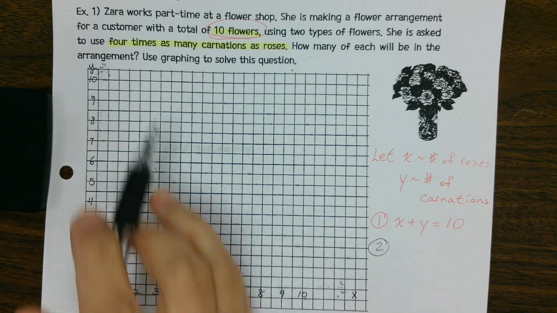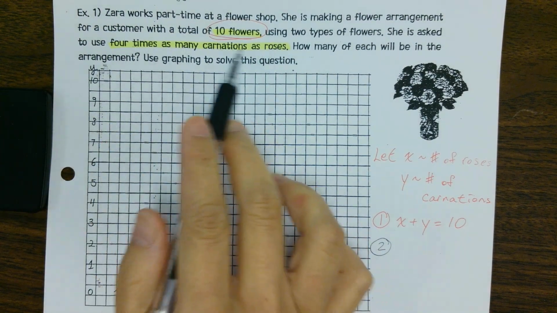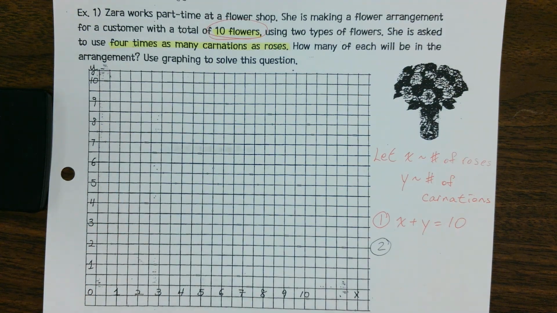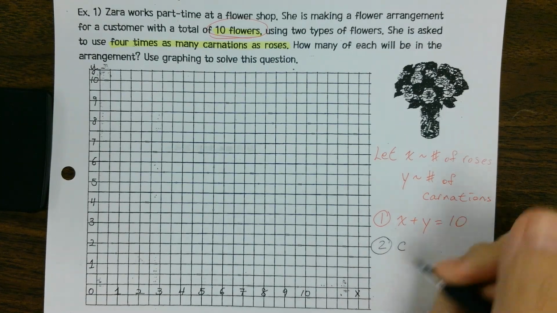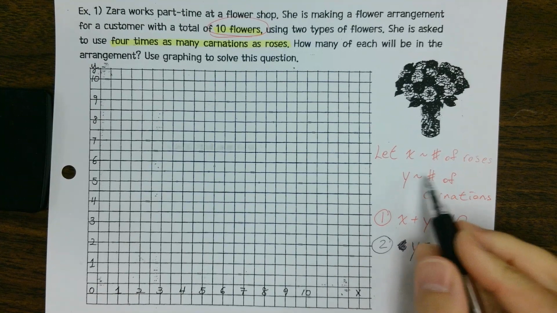Second equation, 4 times as many carnations as roses. So this is the tricky part. Sometimes you have to read it a few times. Which do I have more? Do I have more roses or do I have more carnations? Carnations. So I'm going to write Y equals, because carnation is Y, right?